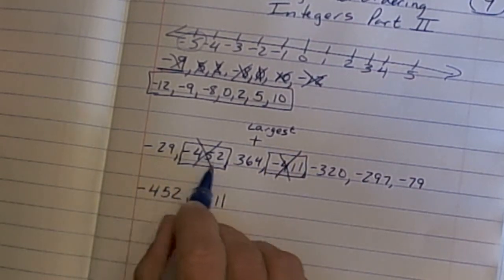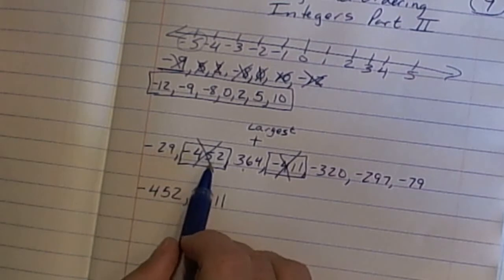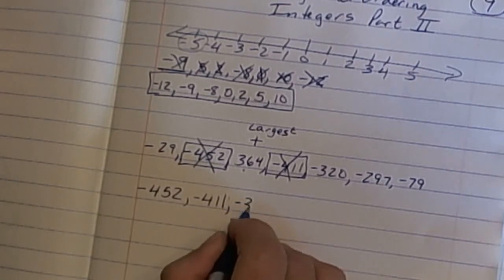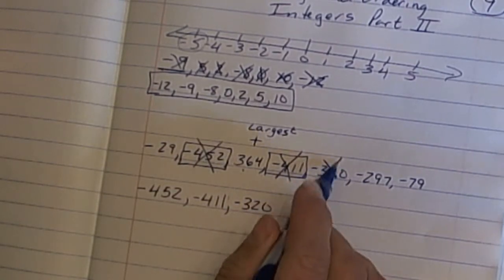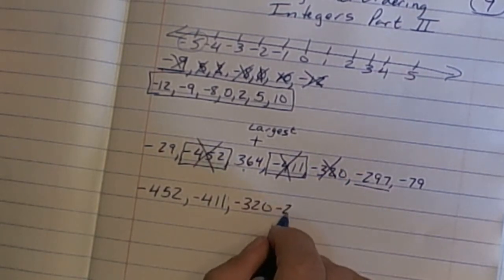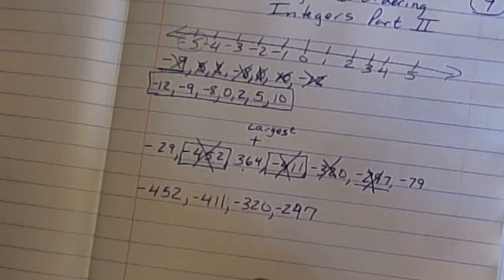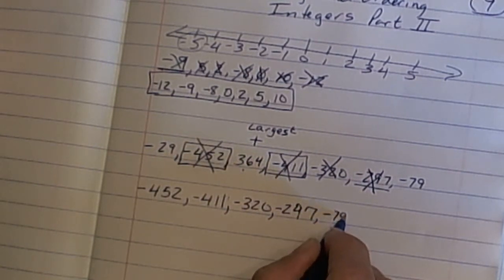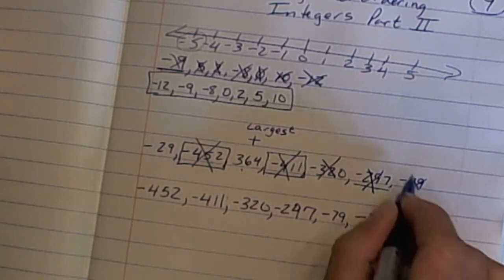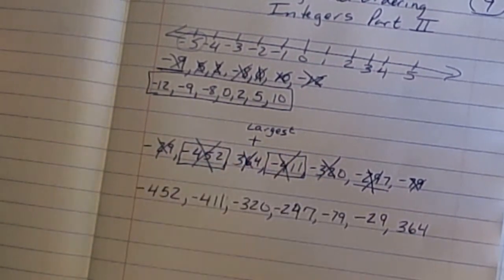My next largest absolute value is this, but it's positive, so I know I can't count it. So my next largest absolute value is this one, negative 320, and I can take it out. Negative 279, I can take it out. A negative 79, a negative 29, and now I can put my 364, which is a positive number, and these are complete.